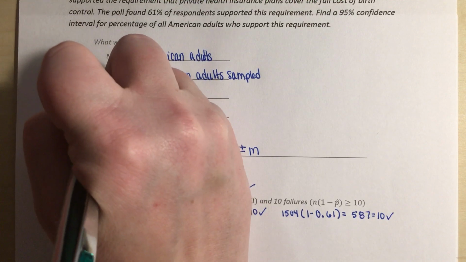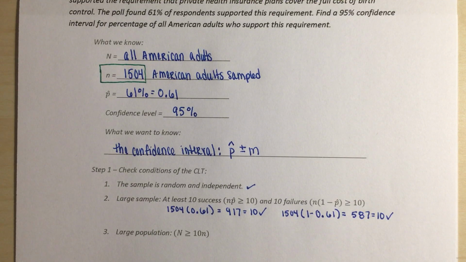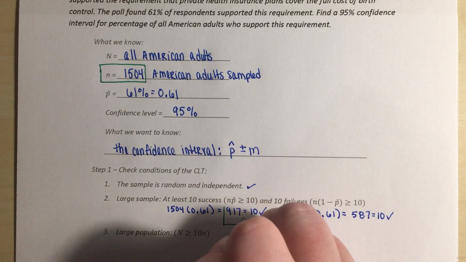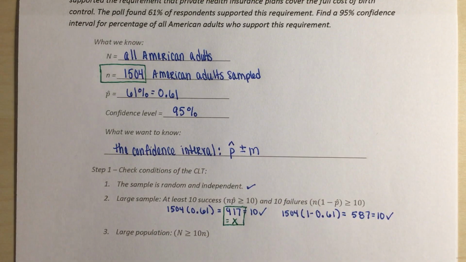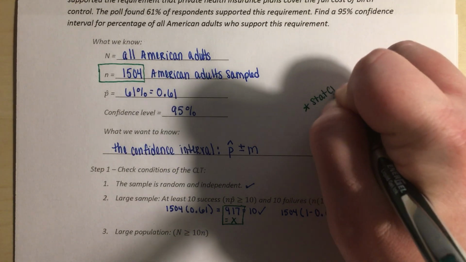In that case, our sample size is 1,504, which would be one value we would enter. And our number of successes is our X value, so the 917 that we get here would be the other value we would enter in StatCrunch as our X value. So these 2 highlighted values, the ones in green, are the ones we're going to use in StatCrunch rather than calculating them by hand.